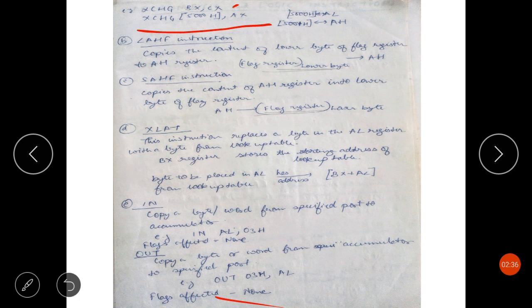And how the exchange will take place: the content of the memory location at the offset mentioned in the instruction will get exchanged with the accumulator low, and the content of the next memory location will get exchanged with accumulator high. In this way, the accumulator's content will go into the memory location, and the memory location's content will go into the accumulator. The next instruction of this group is the LAHF instruction.